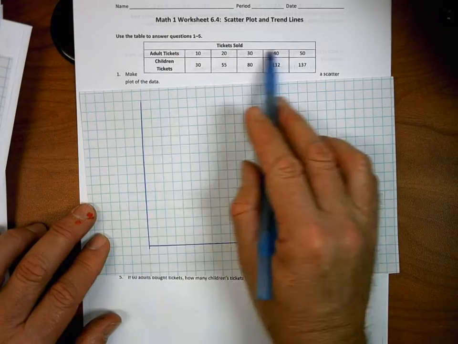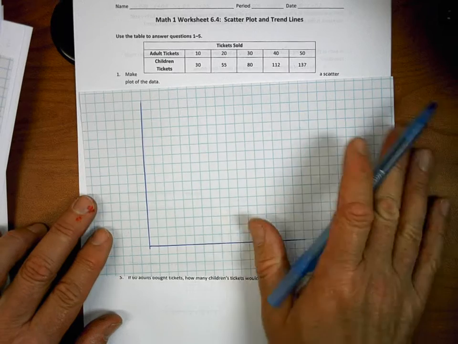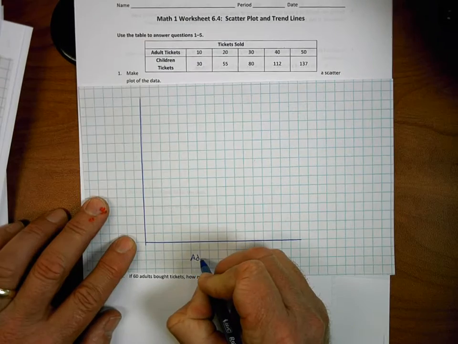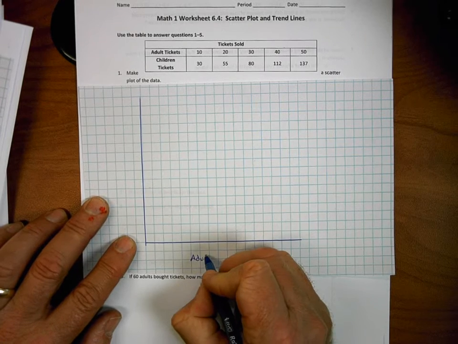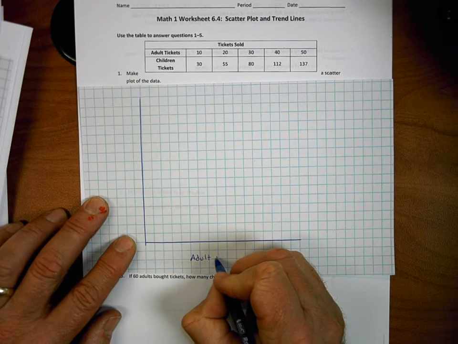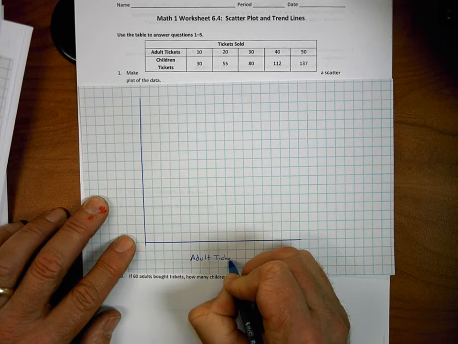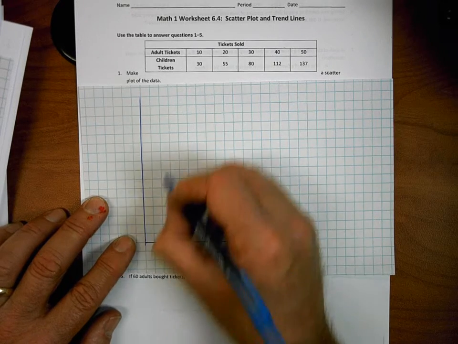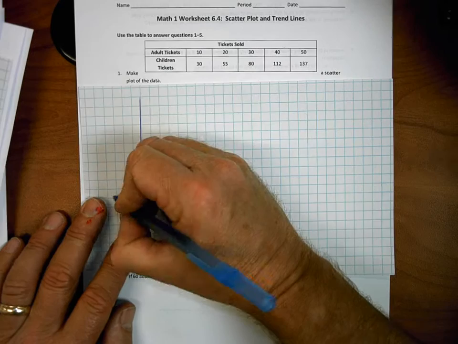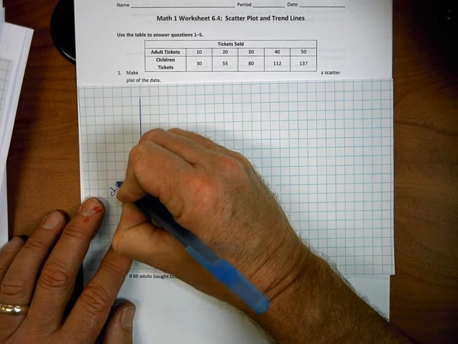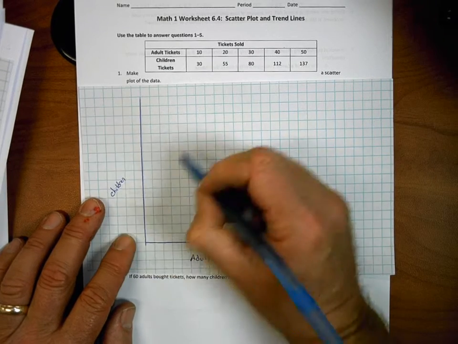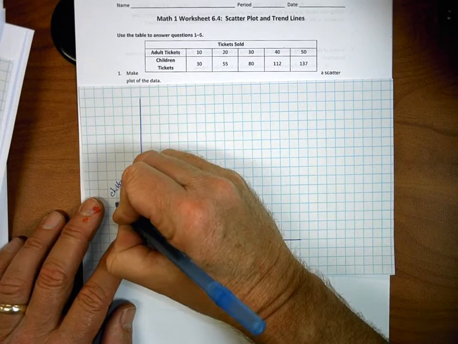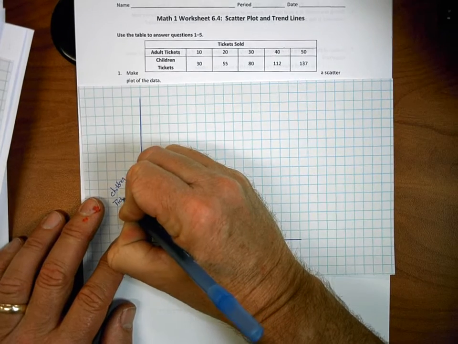If we're given the data in a table, the first row, which is adult tickets, will be represented by the horizontal axis, or what would be the x-axis, and then the vertical axis would be the second row, which is children's tickets here. So we are using this table to compare how many adult tickets were sold to how many children's tickets were sold.